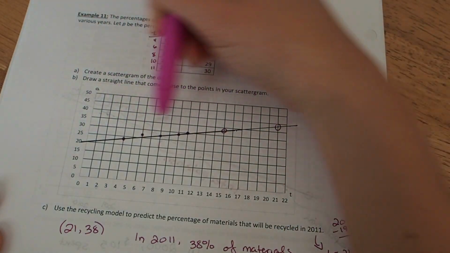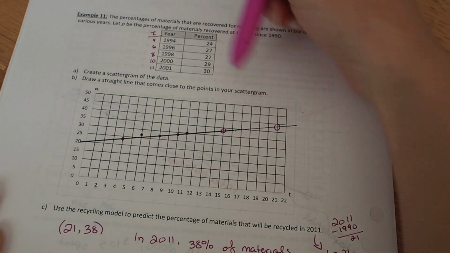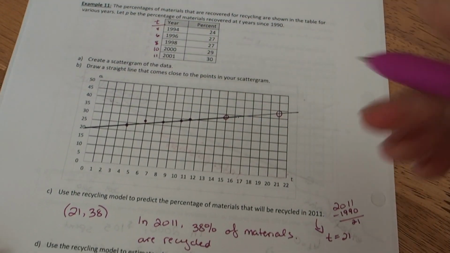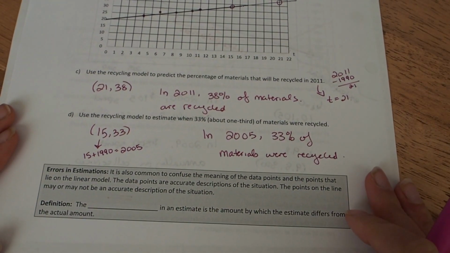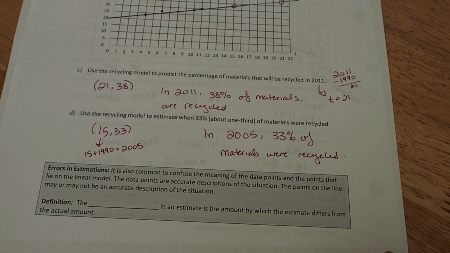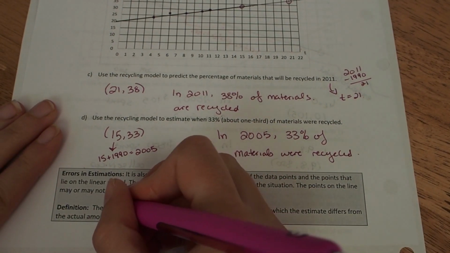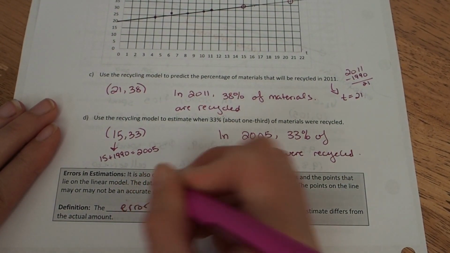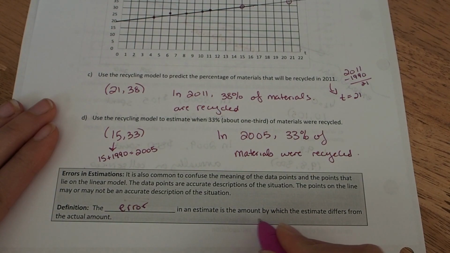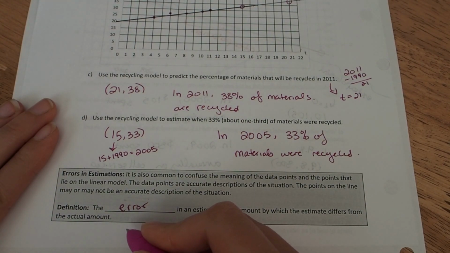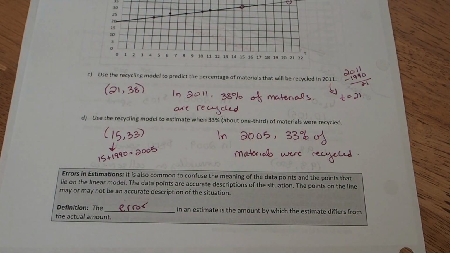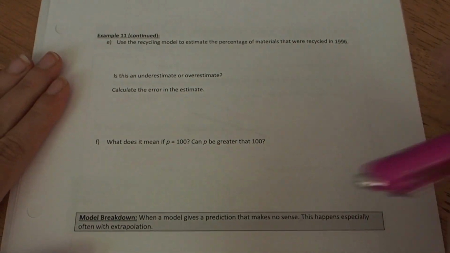The model will not give you the same thing necessarily as any of the data points. Okay, so it's important to make your prediction based on the line that you drew, not based on the dots. Okay, and the error in an estimate is the amount by which the estimate differs from the actual amount. Right? So I think 1996 is actually part of the example on the following page. So we'll make that note.